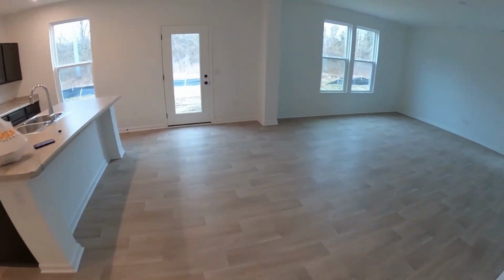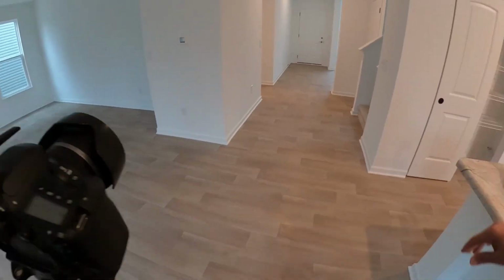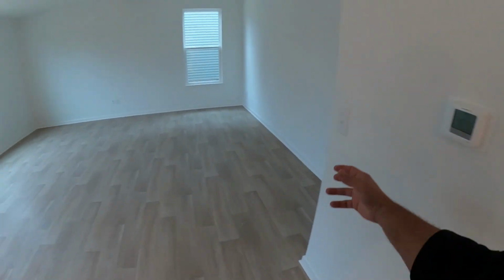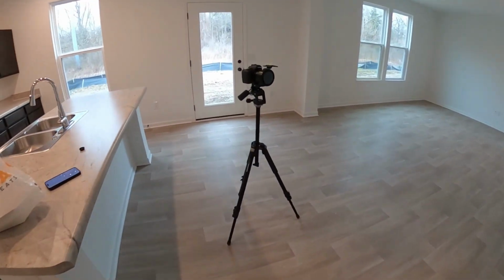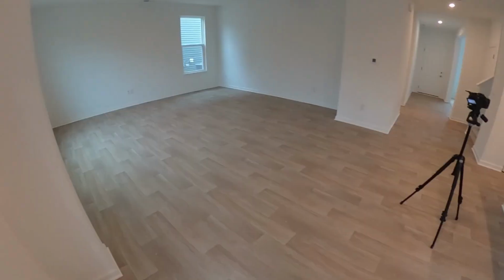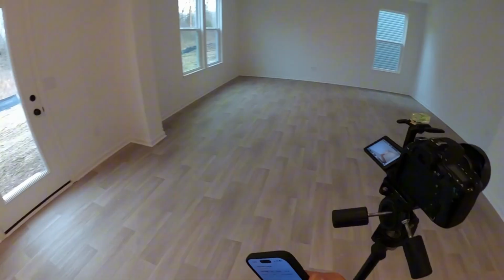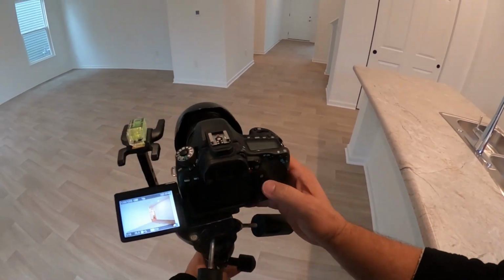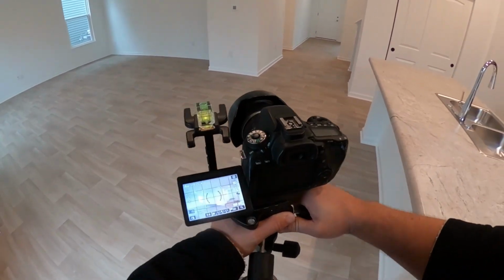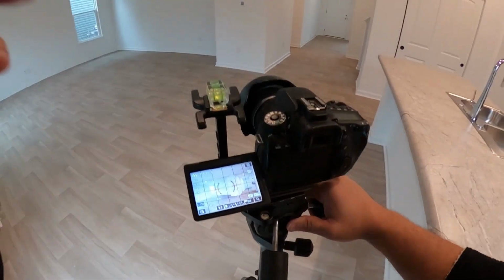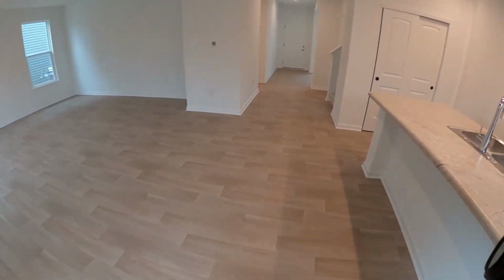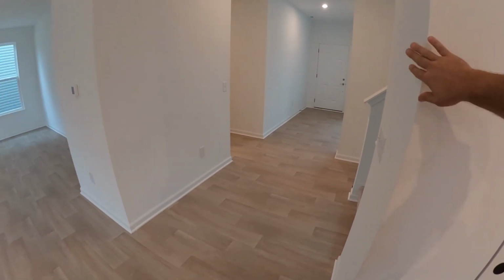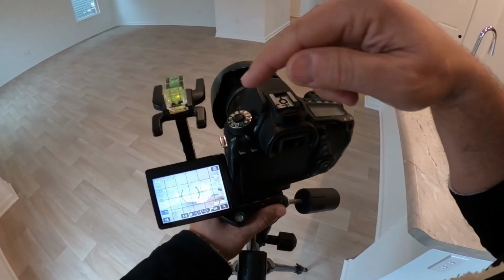Another thing that I like to do, just to showcase what you're looking at when you come in, is obviously turn on all the lights. I don't know where that light goes. Maybe over here. All right. So in these newer homes, I like to come here and just have this composition. Basically what I'm doing here is using this corner of the wall and trying to get this space right here. So make sure you're leveled.